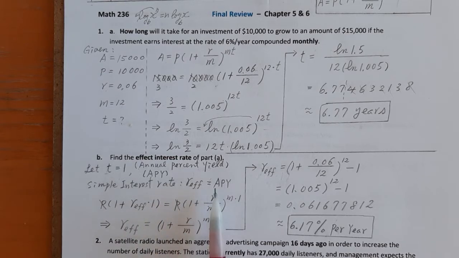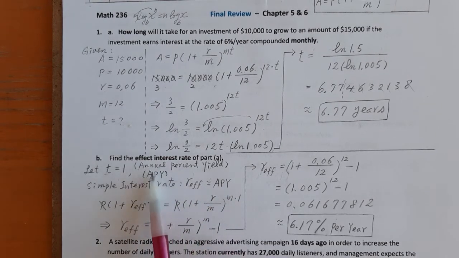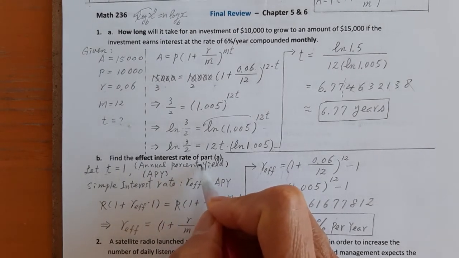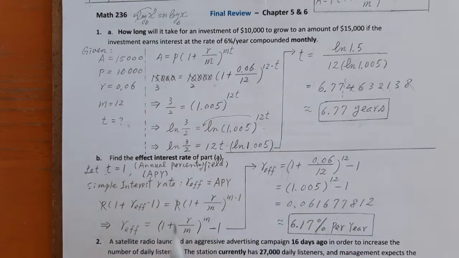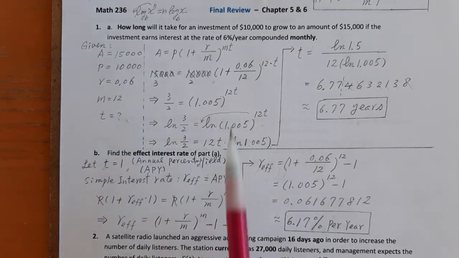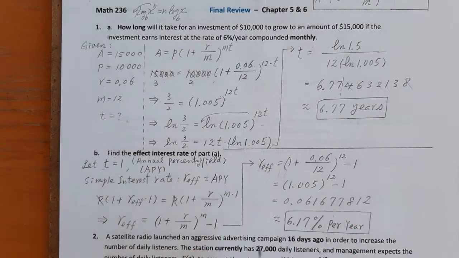In the bank, they call it APY, annual percentage yield. APY, annual percentage yield, is the conversion to simple interest. This is compounded interest, 6%.